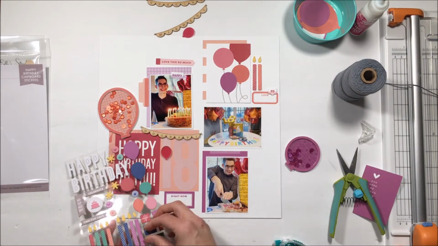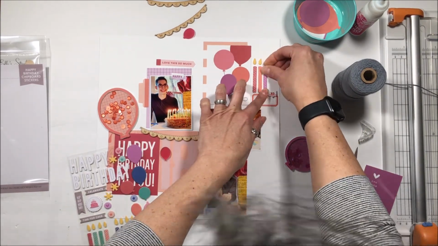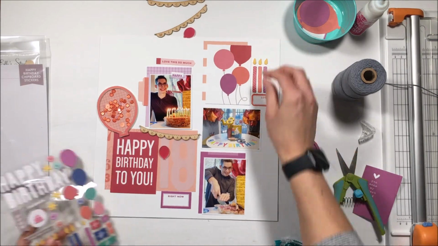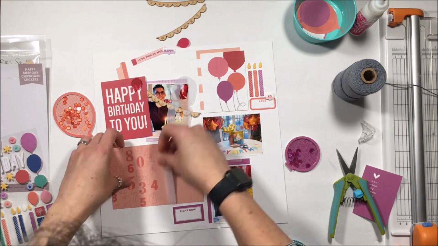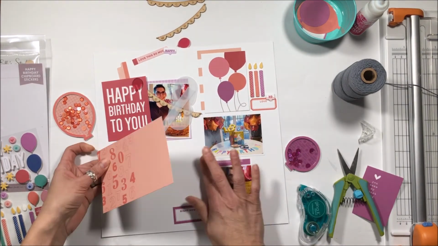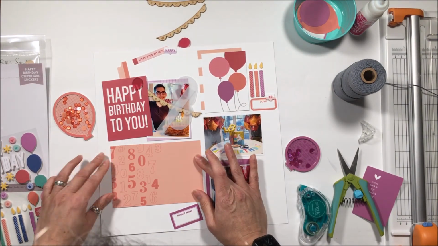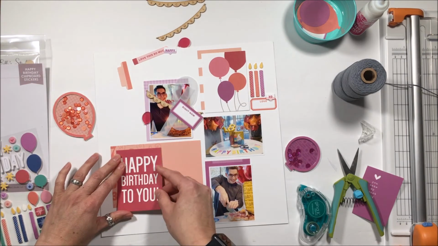Colors, we choose to make them boy colors or girl colors, and so I think this just works perfectly. I love those chipboard candles over there on the right hand side, because he has got his cake in front of him that's lit. It's a perfect way of integrating that in.